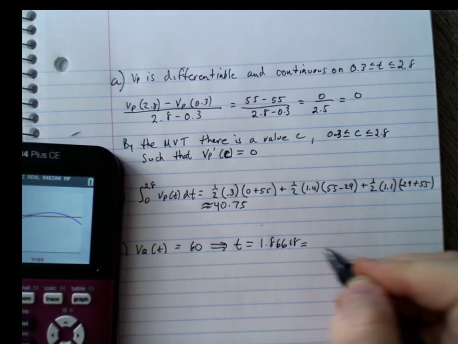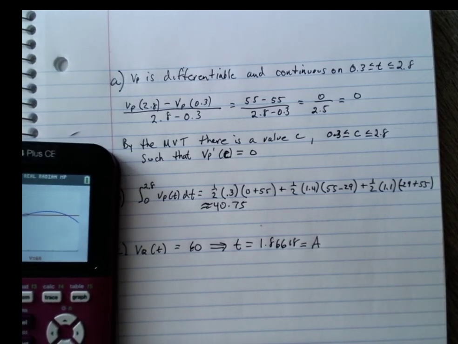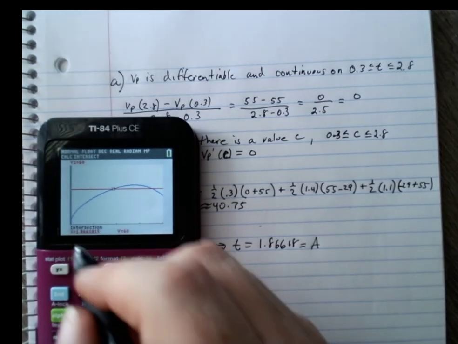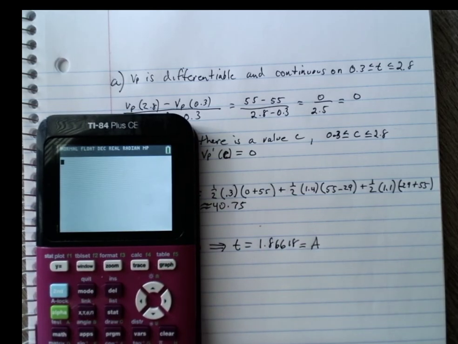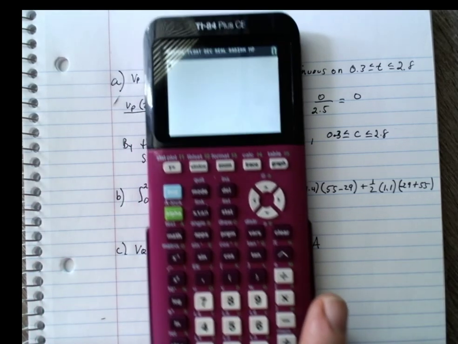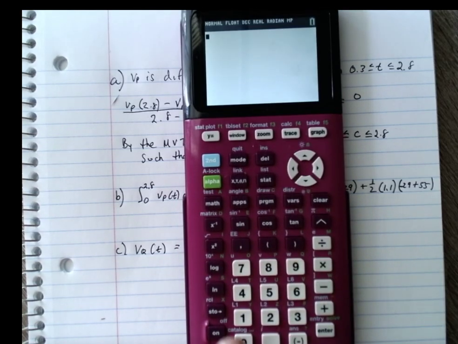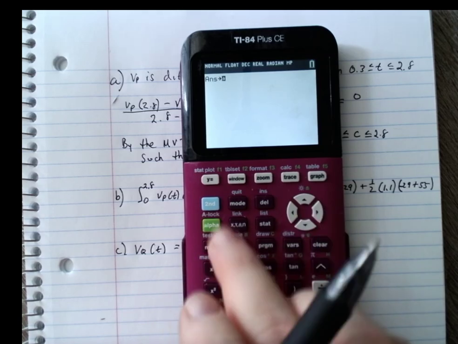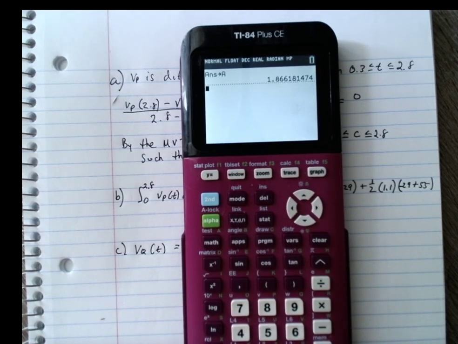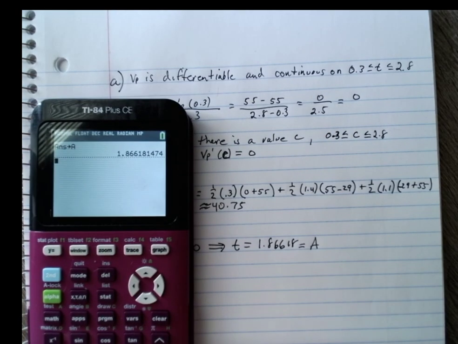And I'm going to go ahead and store that in my calculator as A, because I don't want to have to write down that whole decimal. I don't want to round it now. So I exit out of my graph. I hit my store button, which is right down here. It should say answer. And then I'm just going to pick alpha A and store that value in A.